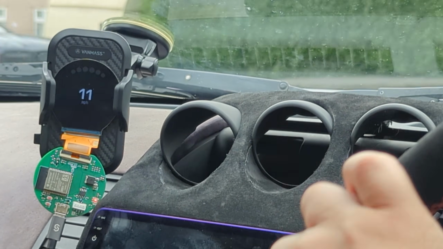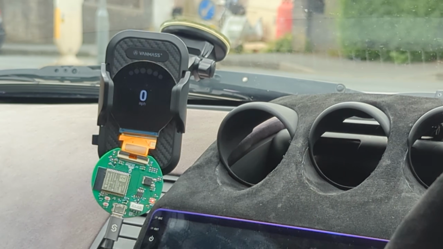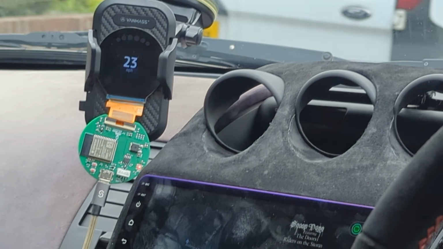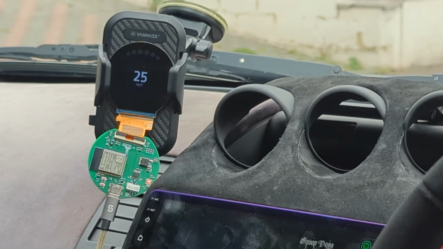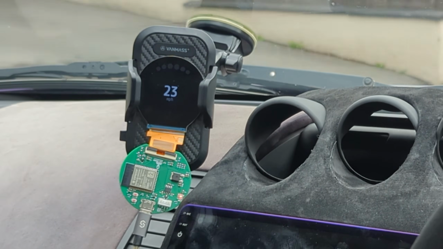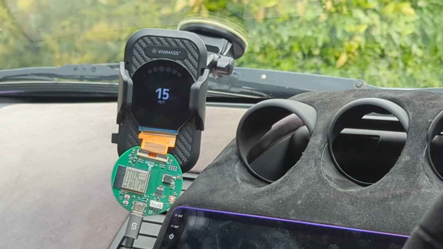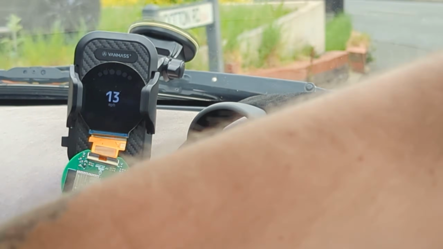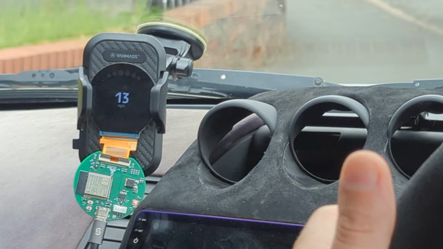Apologies for the bouncy video that I'm sure we've got here. This is all quite precarious. I got my phone stuck to my window. It's not ideal. If anyone from GoPro or similar is watching this and wants to sponsor me, I will happily accept that.